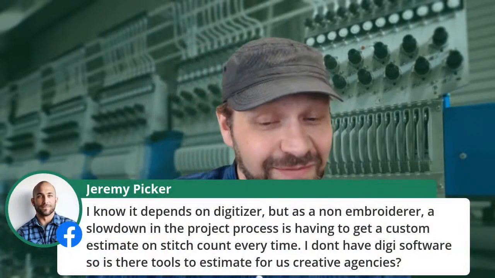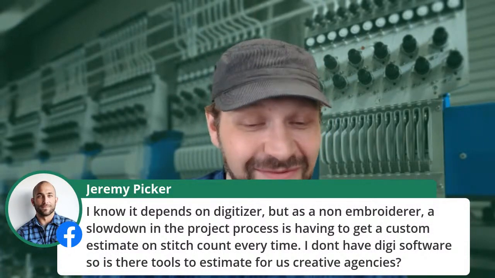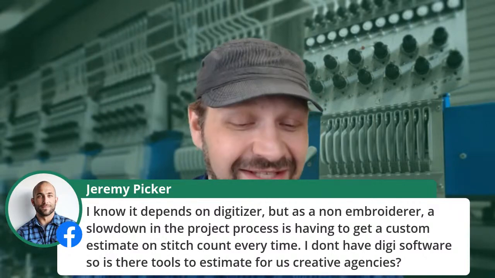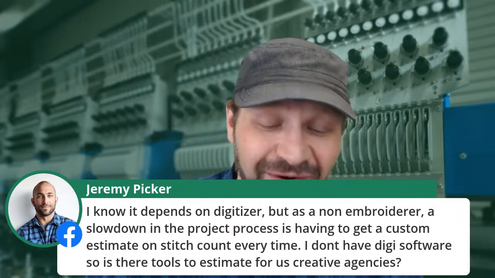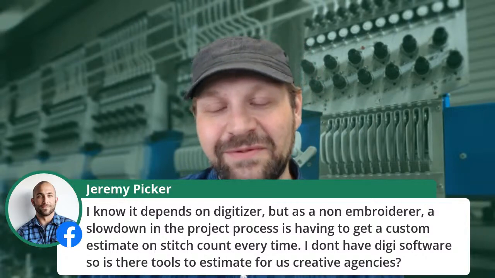Jeremy says, I know it depends on the digitizer, but as a non-embroiderer, I know it slows down the project process having to get a custom estimate on stitch count every time. I don't have digitizing software, so are there tools to estimate for us creative agencies? This is a hard one. One of the ways people do it is by doing an estimation. And here, since we're doing case studies and questions, I'm just going to get into this briefly because this is going to be fun.